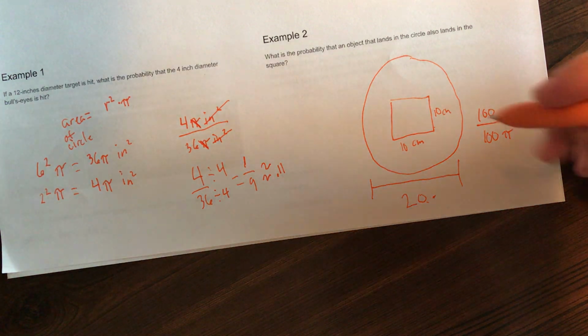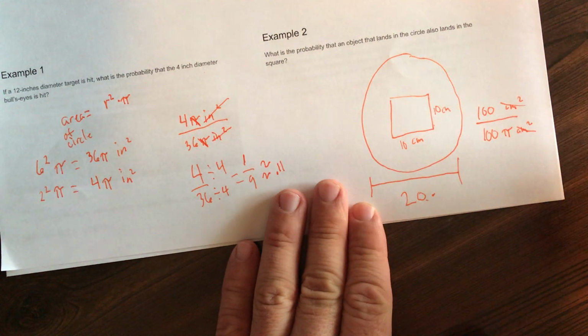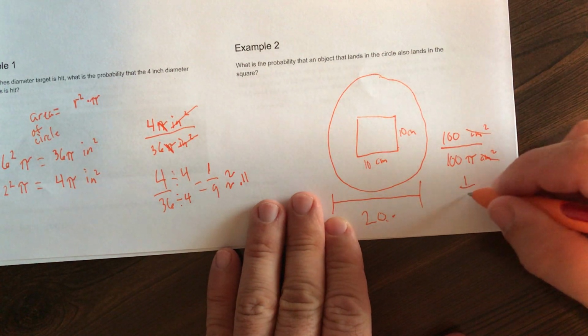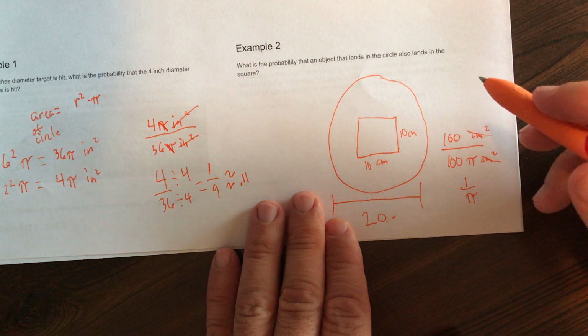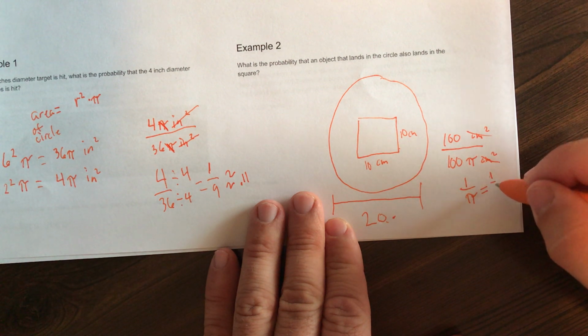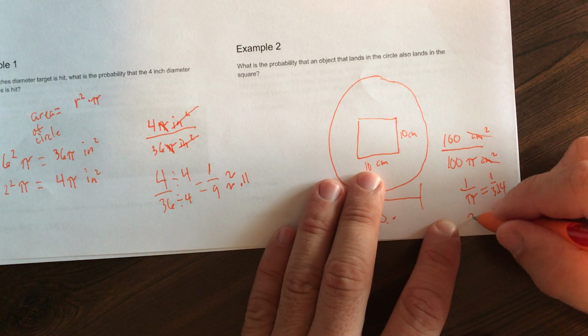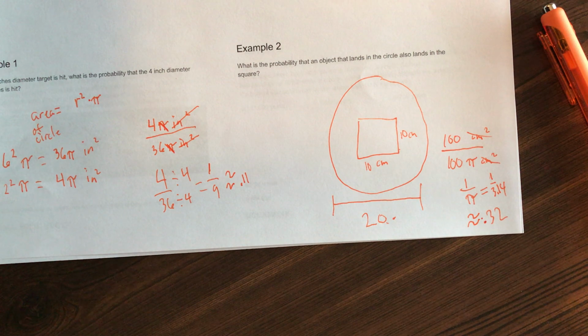Depending on what you guys are thinking, once again, you could get rid of your labels. And now, honestly, the hundreds cancel out, so you'd be left with 1 over pi. Or you could have used 3.14 and got 1 over 3.14. You divide that out, you're going to get somewhere in the ballpark of, this is going to be approximately 0.32. You put that into your calculator. So far, nothing too extreme. It's just remembering how to find the area of this.